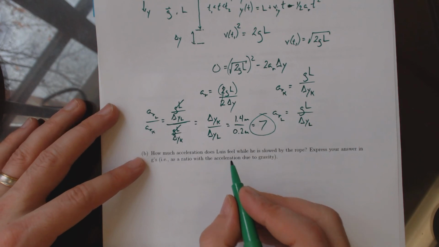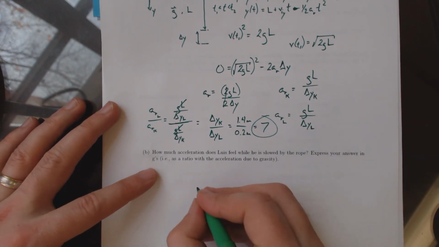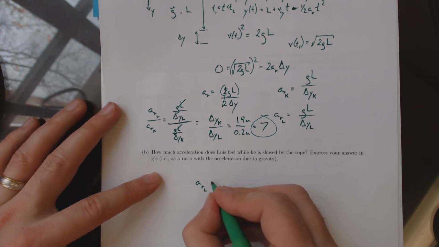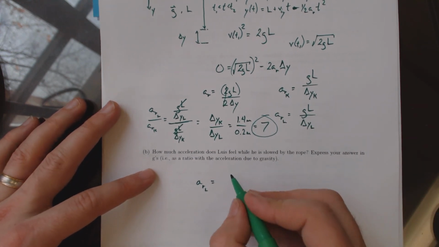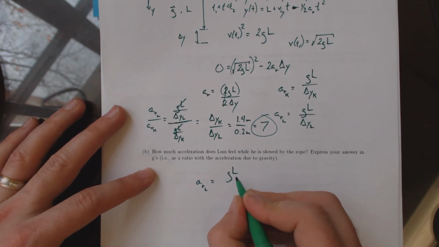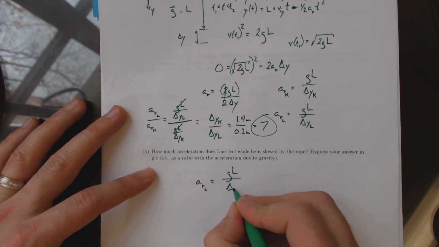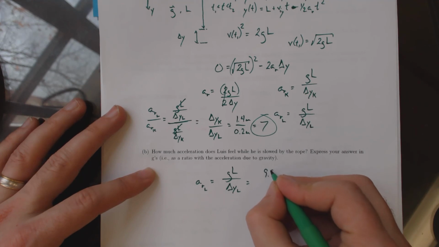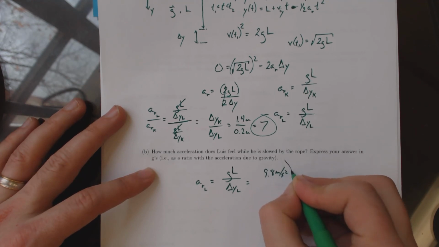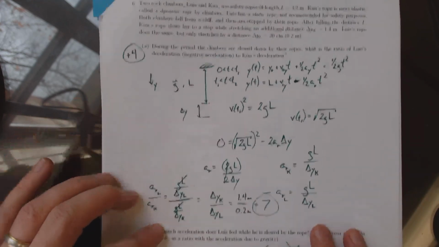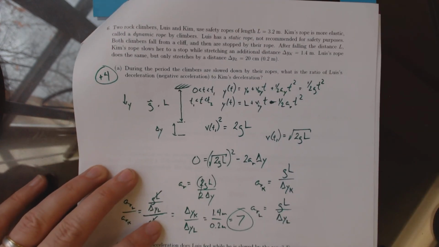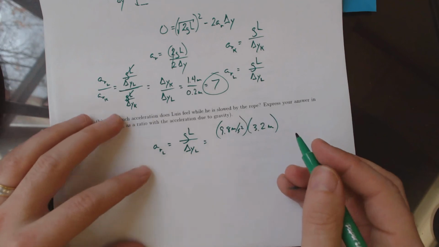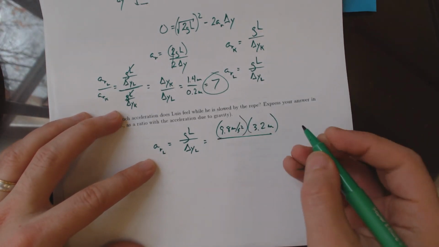And then I want to know how much acceleration Luis actually feels. So I've got my actual equation here. So let's go g times L over delta yL. So that's 9.8 meters per second squared times the length of the rope. That's 3.2 meters over delta yL.